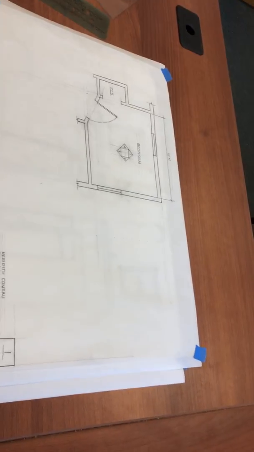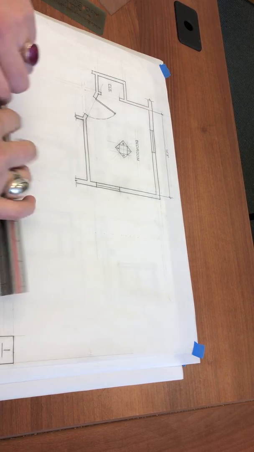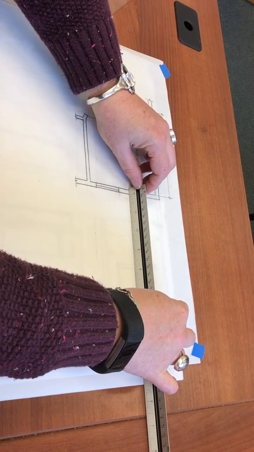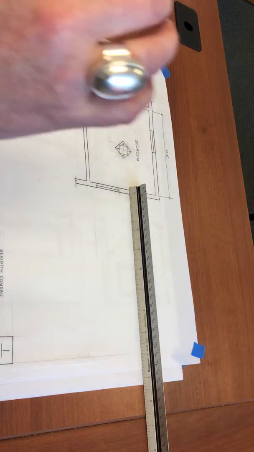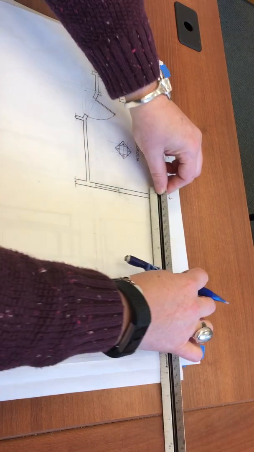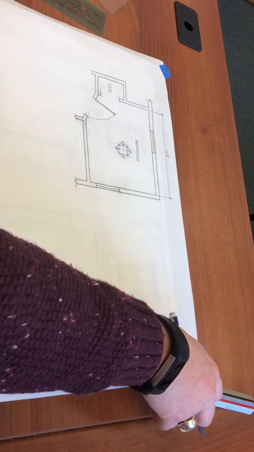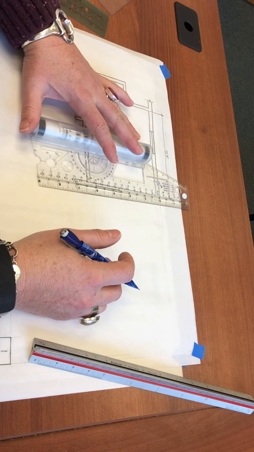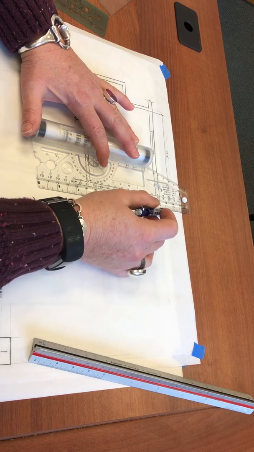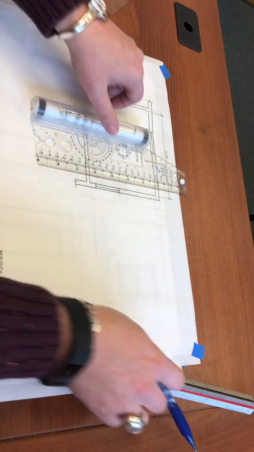is measure out a distance of about 1/2 an inch from the edge of the wall line. So here's a 1/2 an inch right there. I'm going to do that in 2 places. And then using a straight edge, this is a rolling ruler that got broken because it wasn't well taken care of, use a straight edge to put in a construction line.